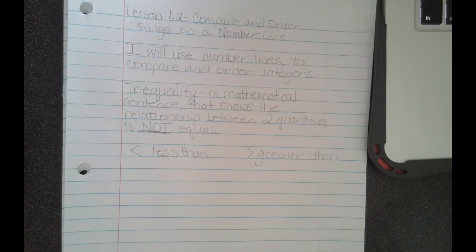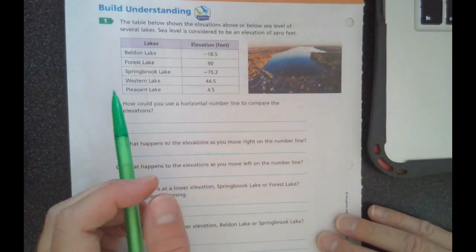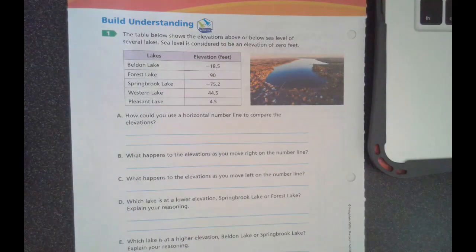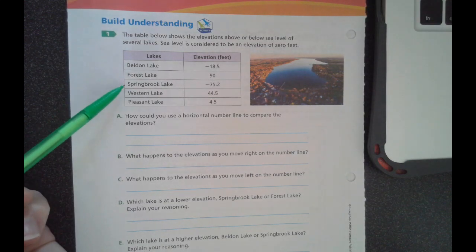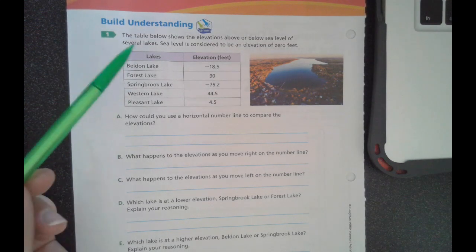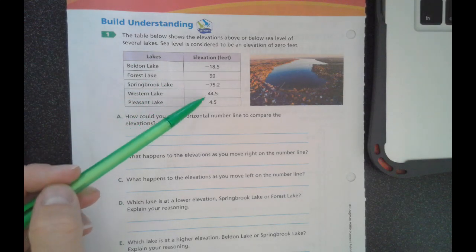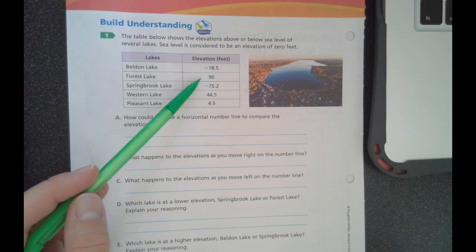Next up, we need to get out our textbook pages, and we are going to turn to page 14, where it says Build Your Understanding at the top of the page. And we're going to start with number 1. Alright, so build understanding. The table below shows the elevations above or below sea level of several lakes. Sea level is considered to be an elevation of 0 feet. And here we have Belden Lake, Forest, Springbrook, Western, and Pleasant Lakes with their various elevations. A couple of them are negative, 3 of them are positive.